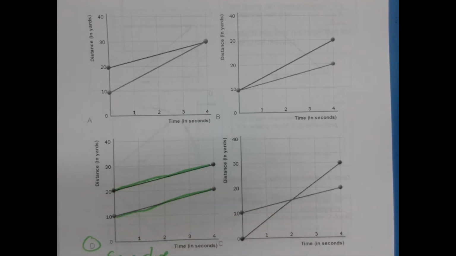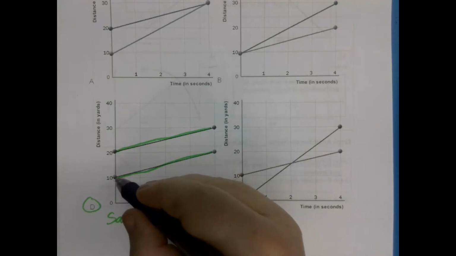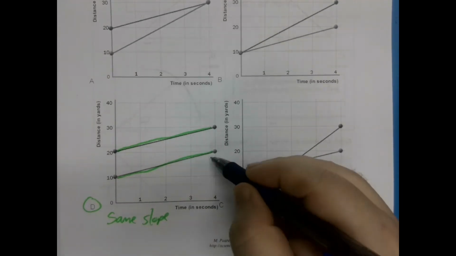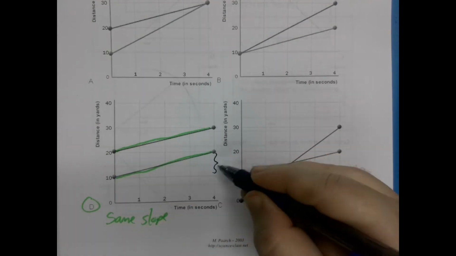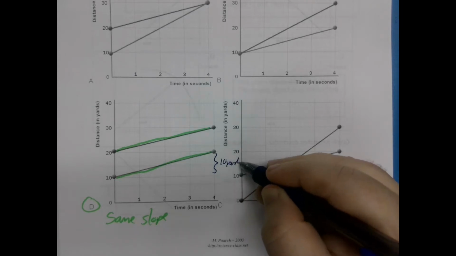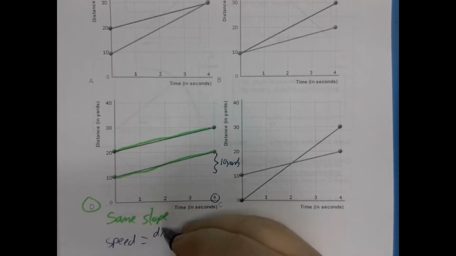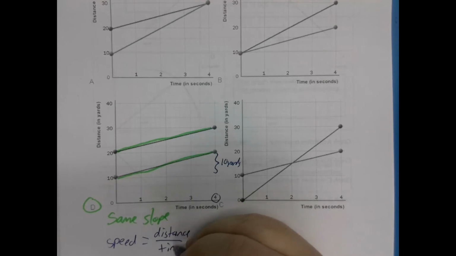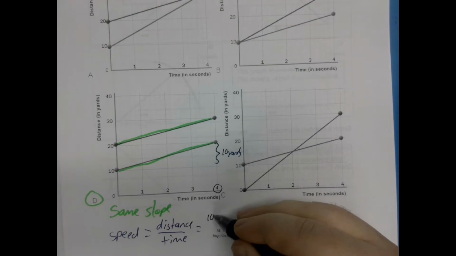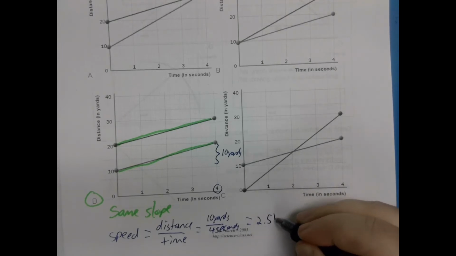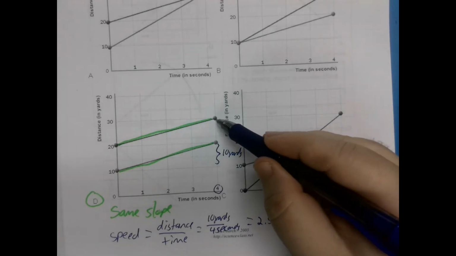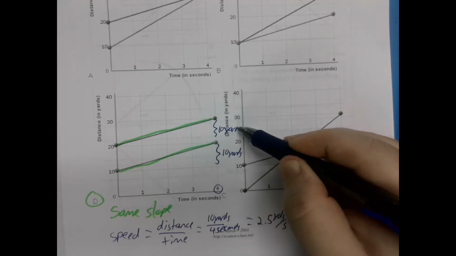How fast are they both moving? Here we can see that this line started at 10 yards and moved to 20 yards. So his distance is 10 yards. And he did it in 4 seconds. Speed is equal to distance over time. So it would be 10 yards for 4 seconds. And that would be 2.5 yards per second. And this one does the same thing. He also goes 10 yards. And he does it in 4 seconds.